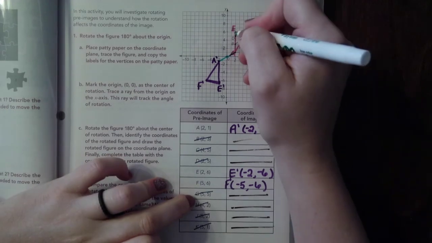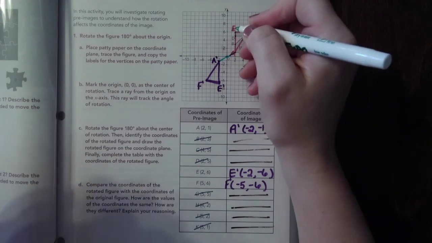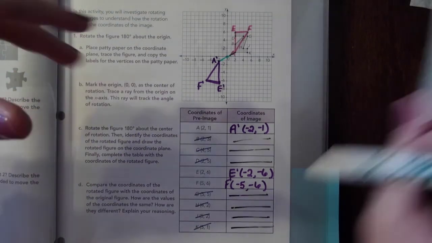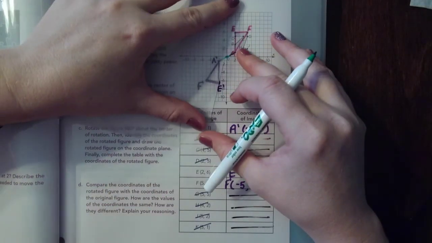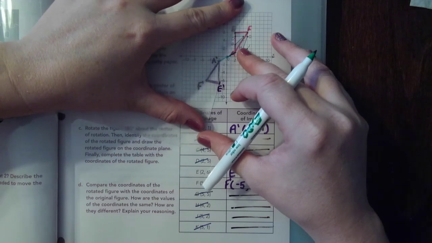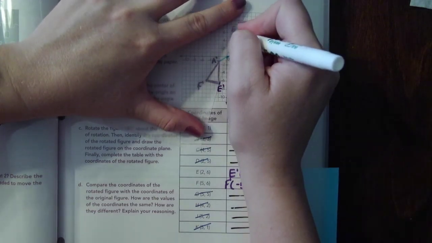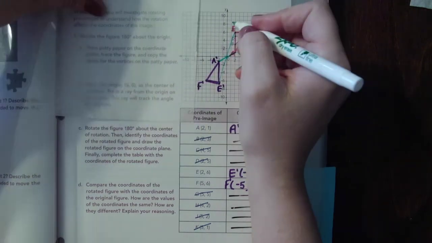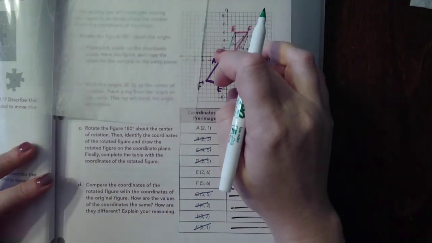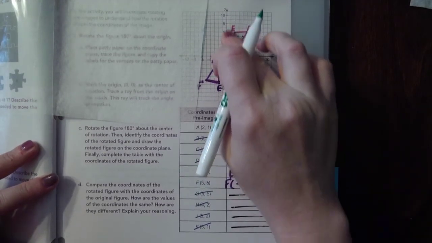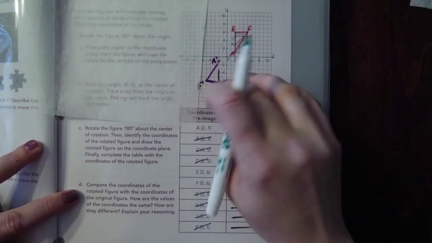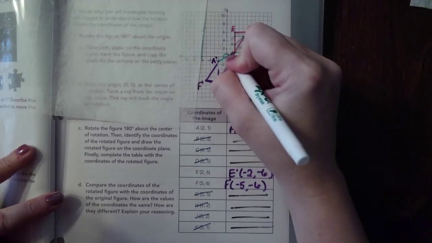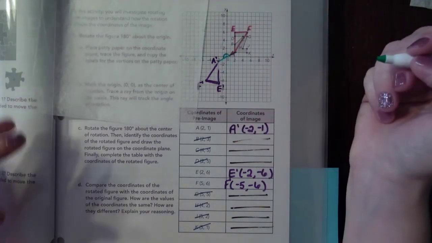If I did E, let me get my ruler, except I don't have a ruler right in front of me, so I'm just going to use the edge of a piece of paper. Notice I'm going, see how those are straight lines through the origin? I'm just showing you that there is a connection with that. But when you have a straight line like that, remember the angle of a straight line is 180.